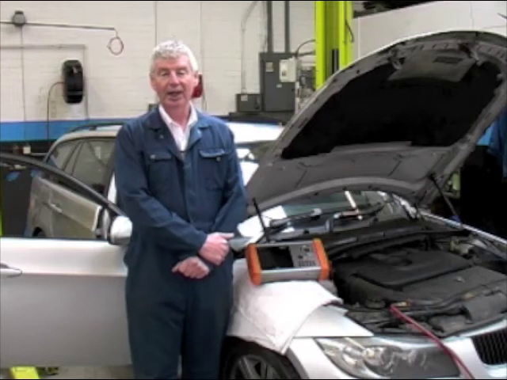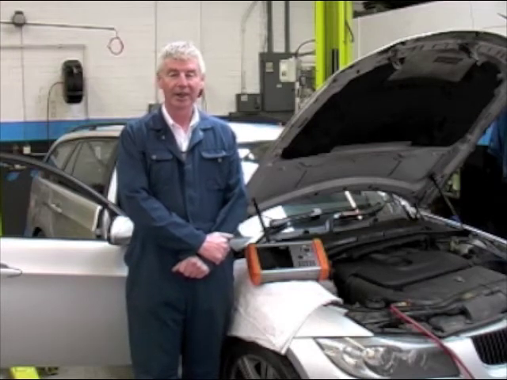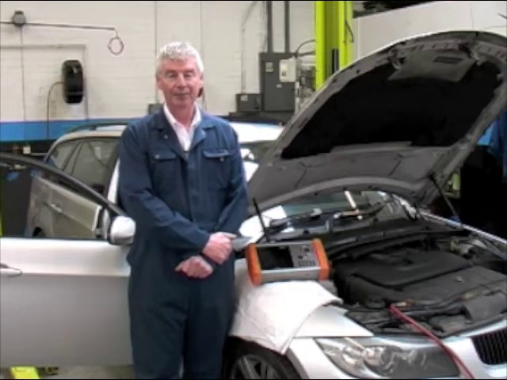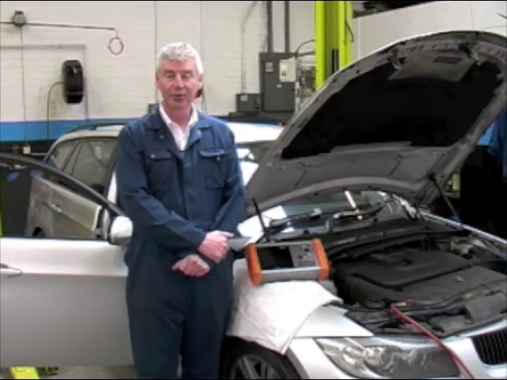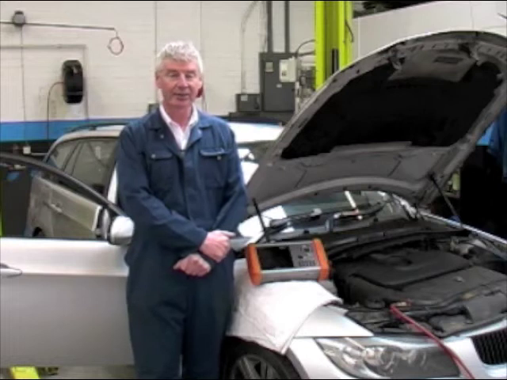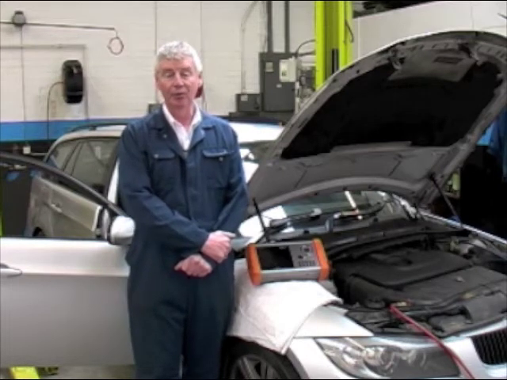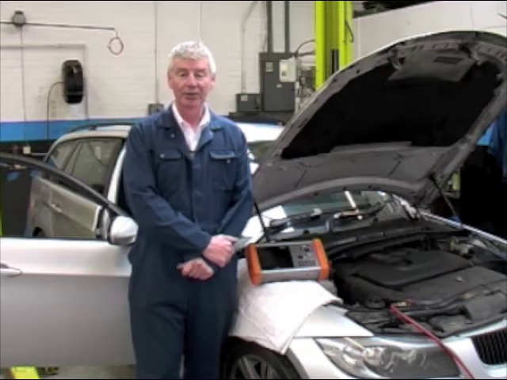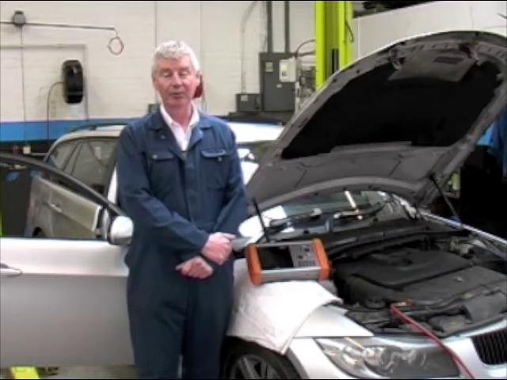Today we're going to have a look at fault diagnosis on a climate control system with direct drive compressor. The scenario is the vehicle's been brought down to us, it's had a pipe replaced, it's been regassed, but the air conditioning system won't function correctly. So we're going to go into the climate control system and see what faults and live data we can find.